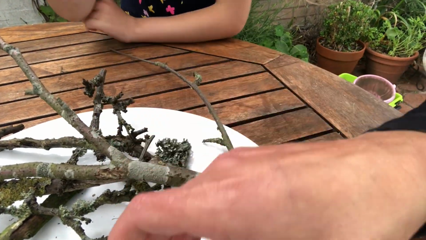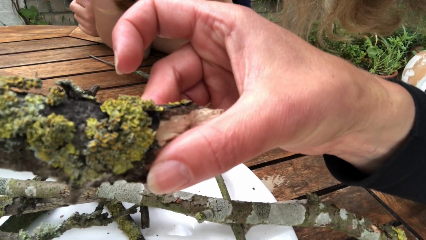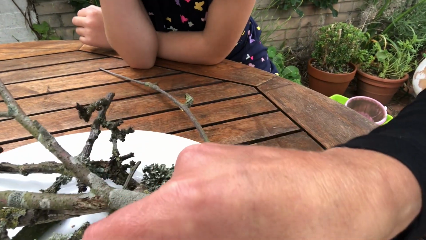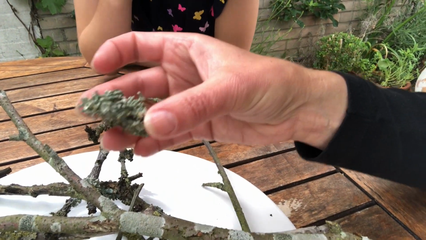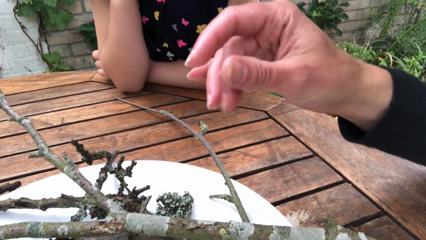And then there's other lichen, this might be a good example, where it's completely different. It looks a bit more leafy, doesn't it? Like, well, this one I think is the one that's most like coral, isn't it? This one here, the bushy one. So they look different, the different types of lichen.